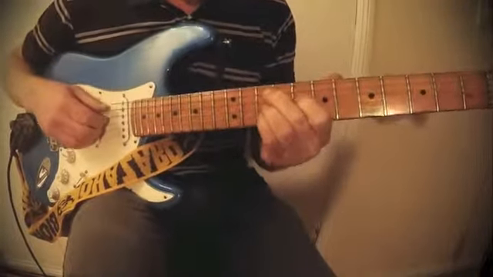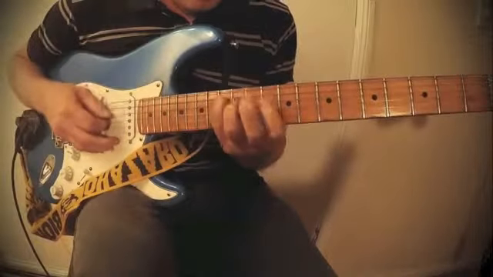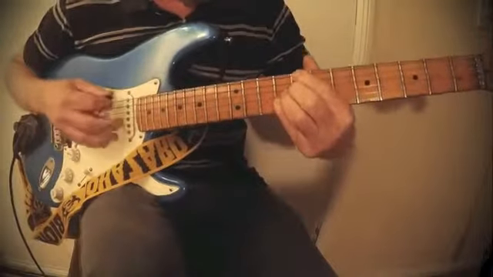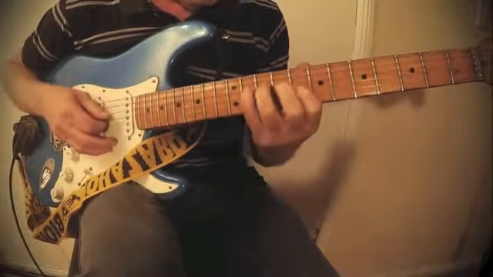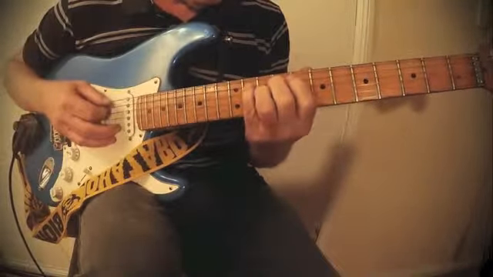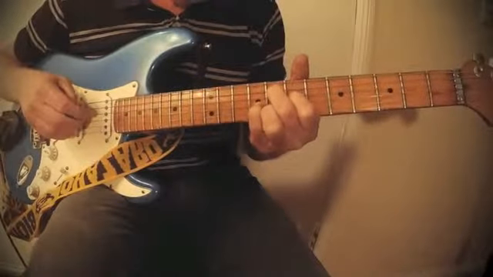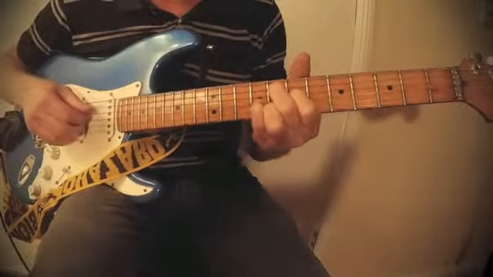So when you play a minor. This is the F major.